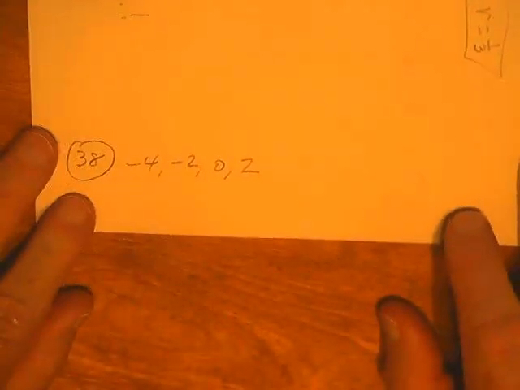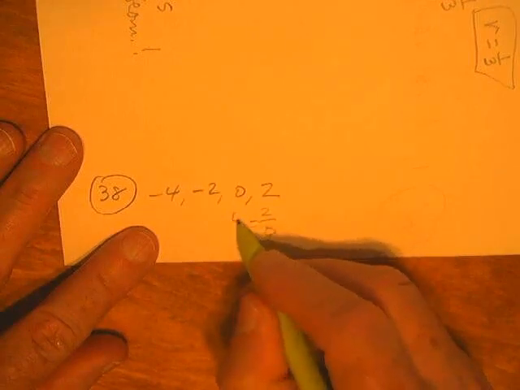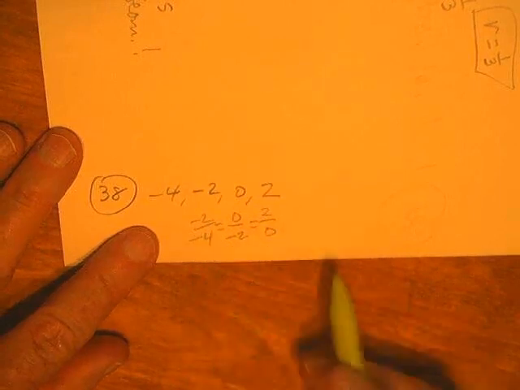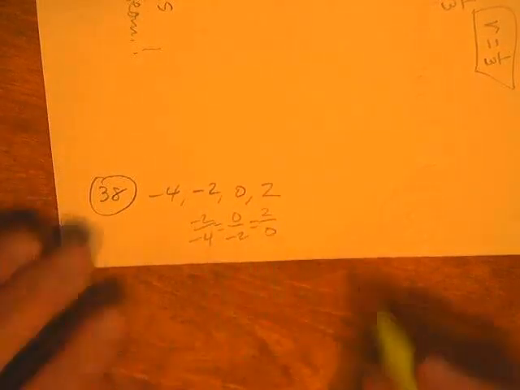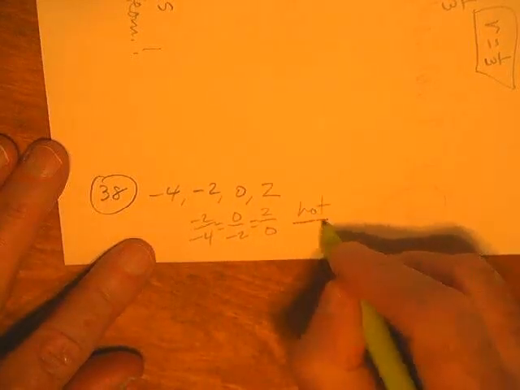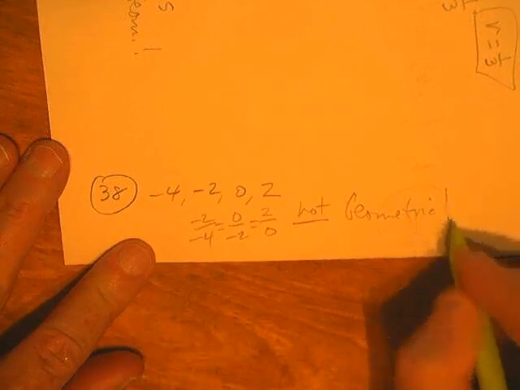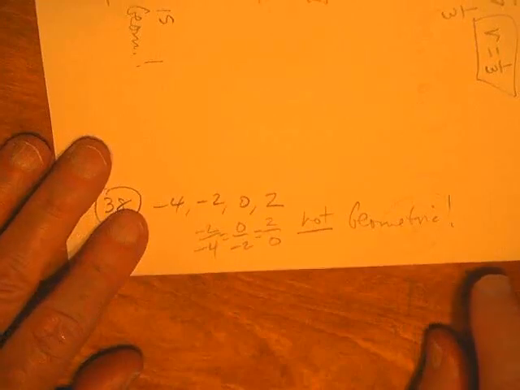Okay, and I turned this other one, wanted to keep it on this side. Look right here, 2 divided by 0, 0 divided by -2, -2 divided by -4. Well, you can't divide by 0. So there is no common ratio on this one. So this one is not geometric. Okay, and that's the first kind of problem.